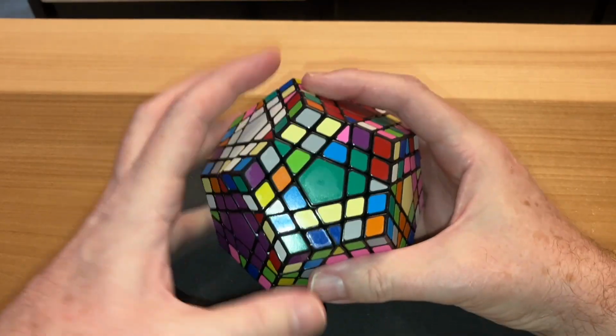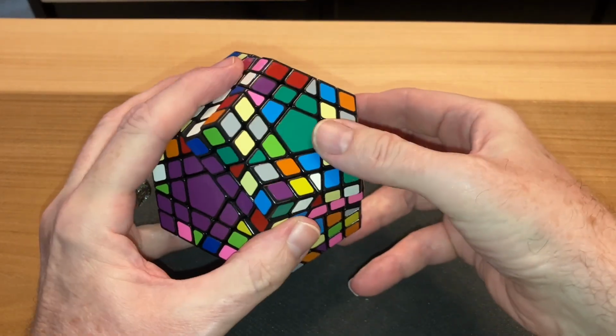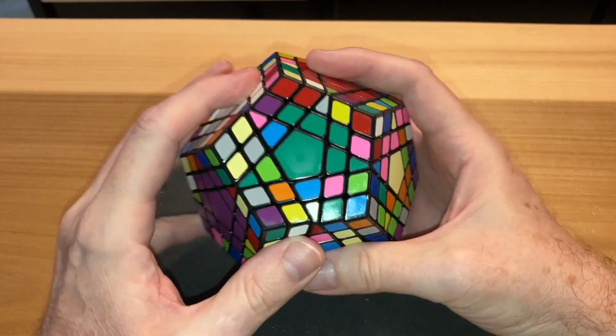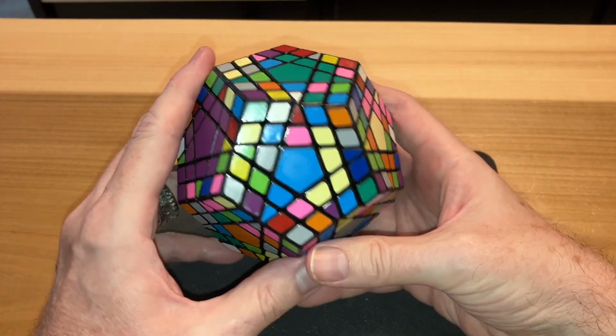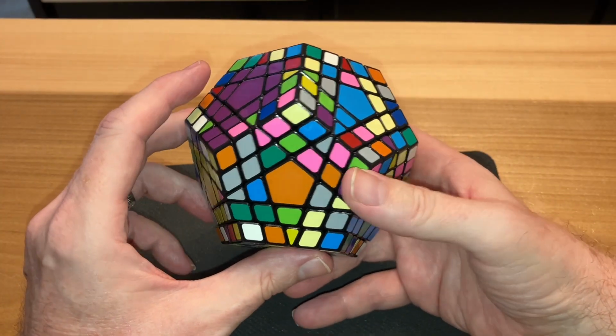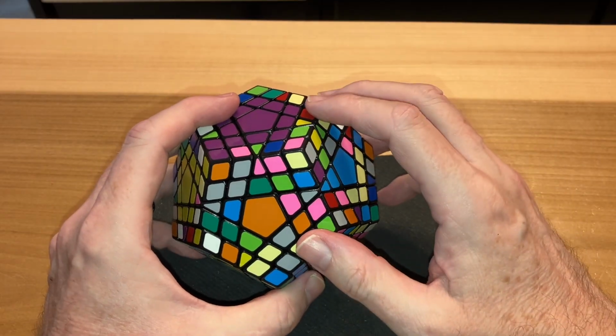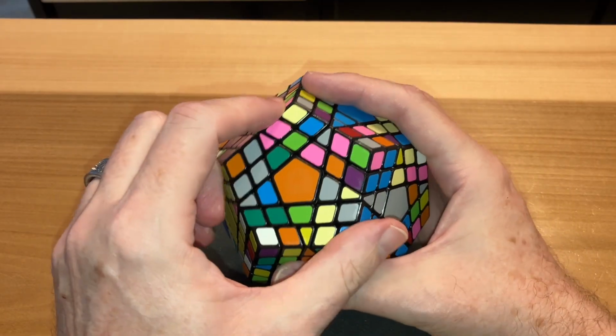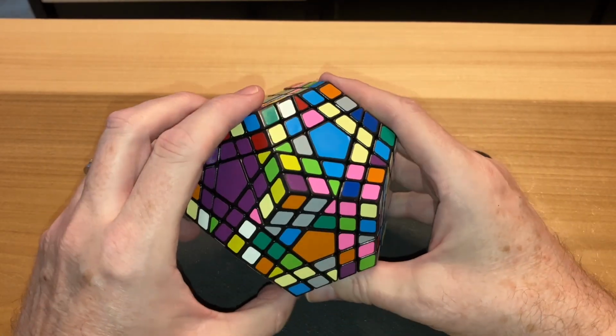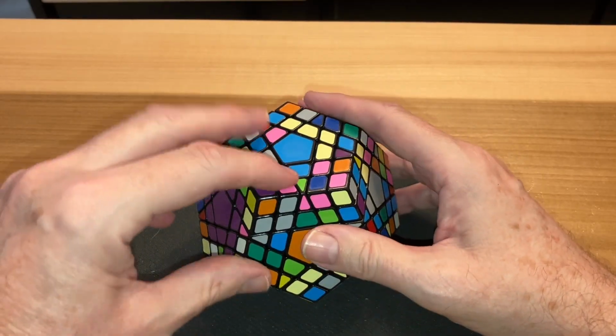Bring that up. Get that out of the way. And bring it back. And that 1x2 bar is done. So let's look for some more stuff here. Okay, we have this here. So what we're going to do is I'm going to move it over like this. I'm going to do kind of the same thing as I've been doing, which is going to bring this up.